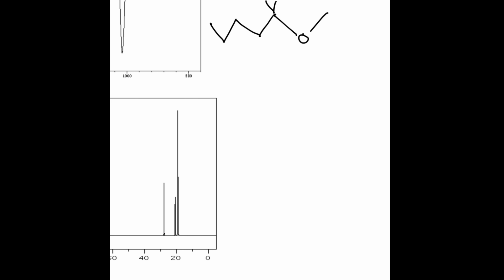Another structure that we can draw for this formula can look something like this. Again, this structure has the same number of carbon, oxygen, and hydrogen atoms as well. 1, 2, 3, 4, 5, 6, 12 hydrogen atoms and 2 oxygens.